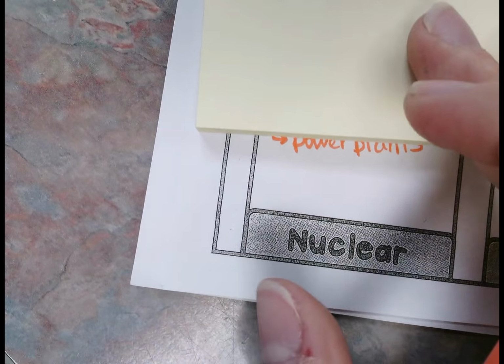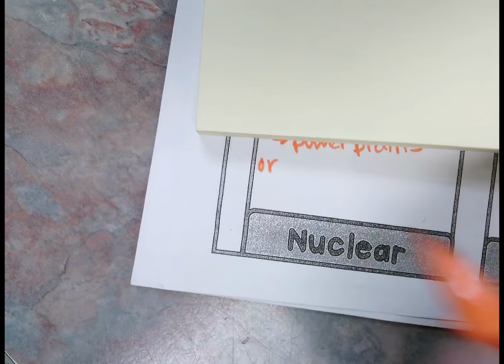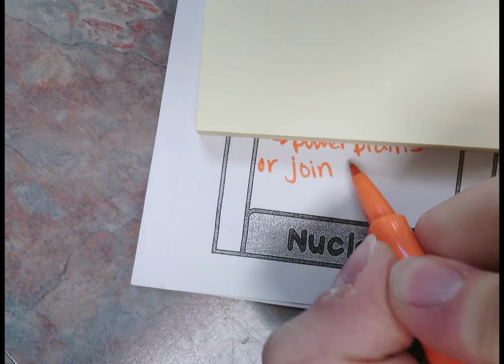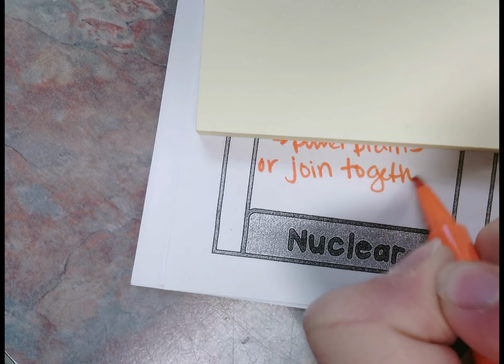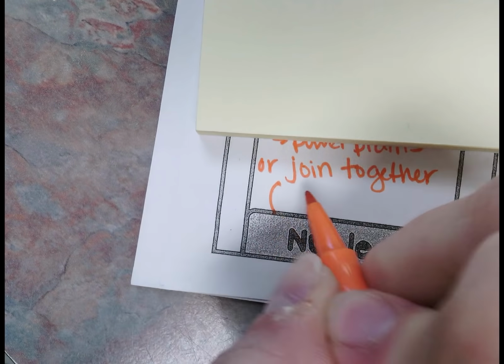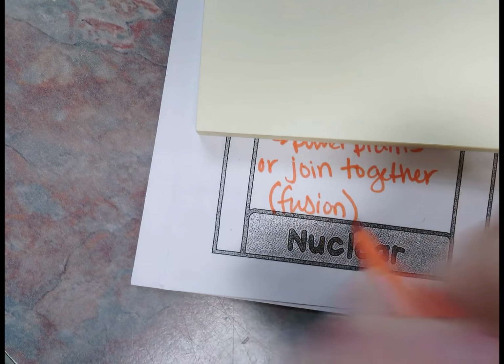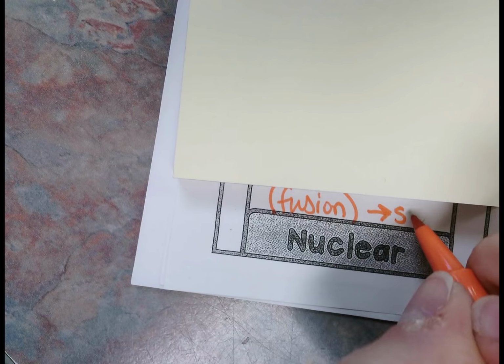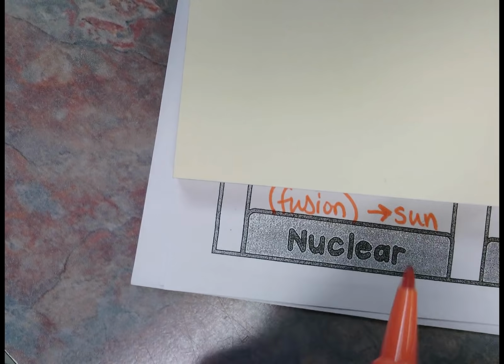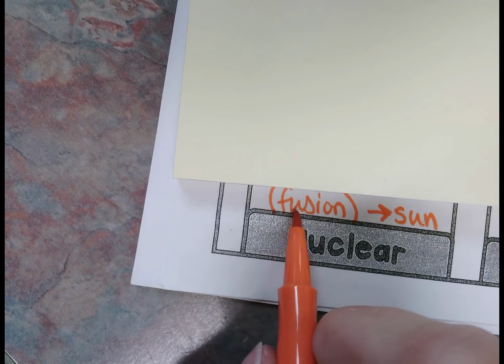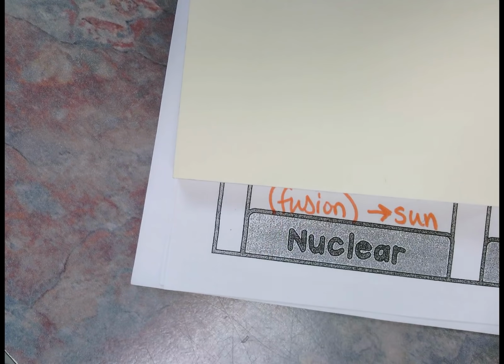When atoms split or join together, which is called fusion. Okay, so when something fuses together, it's joining together, and that is how the sun produces energy. Now, the only way I remember this ever is that there's a U in fusion, there's a U in sun. That's how I remember the difference. U in sun, U in fusion, that's how I remember it.